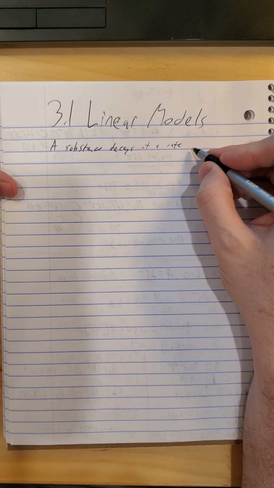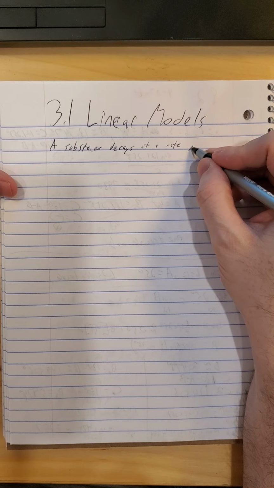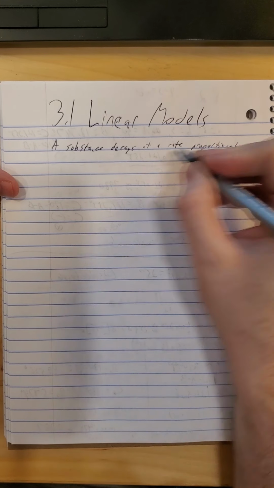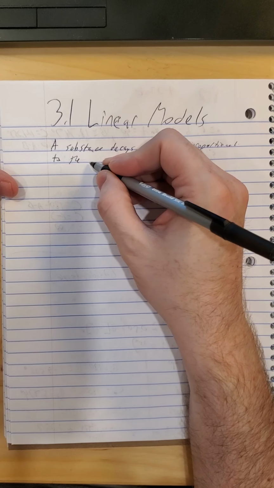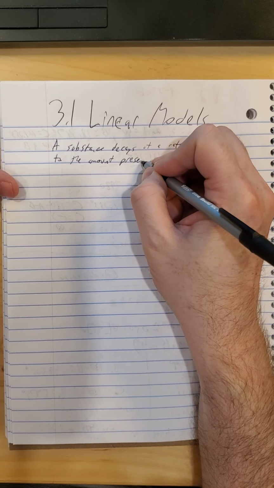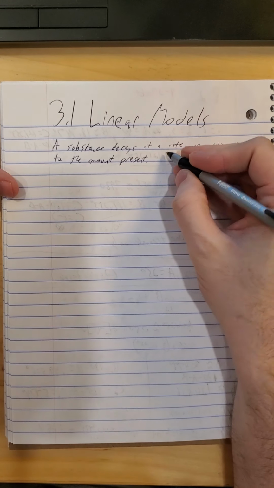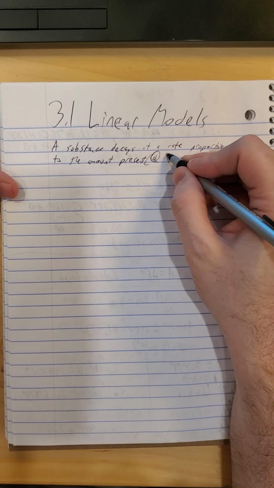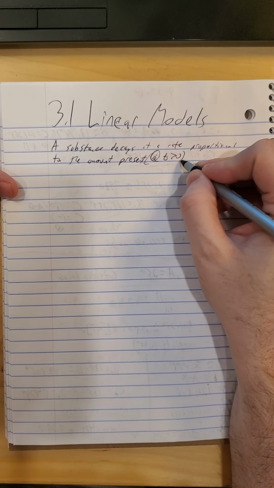So we have some substance that decays at a rate proportional to the amount present. This is at t greater than 0.